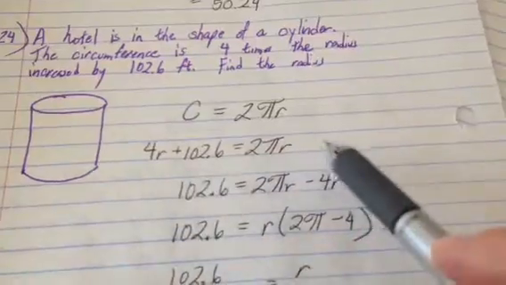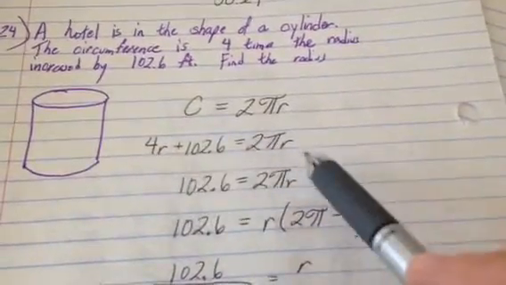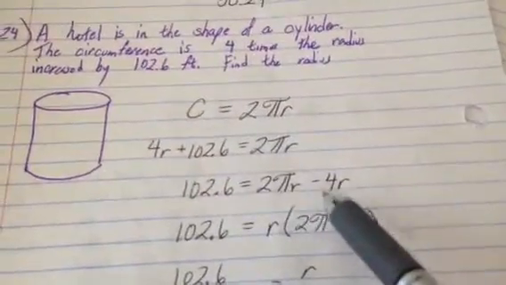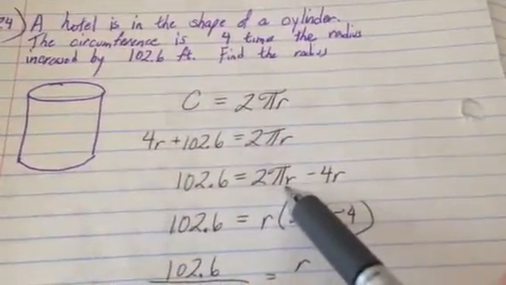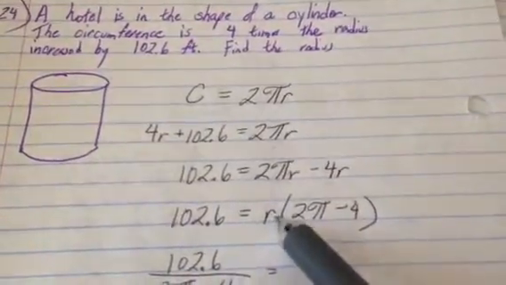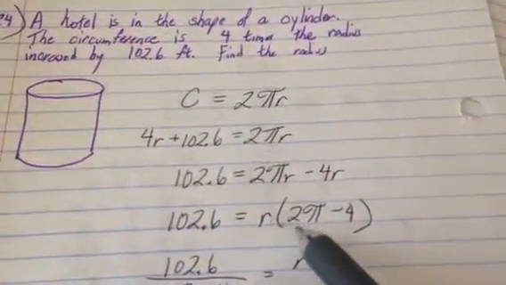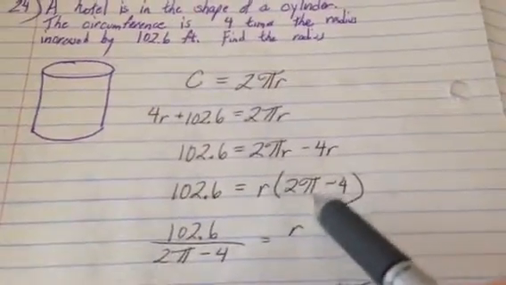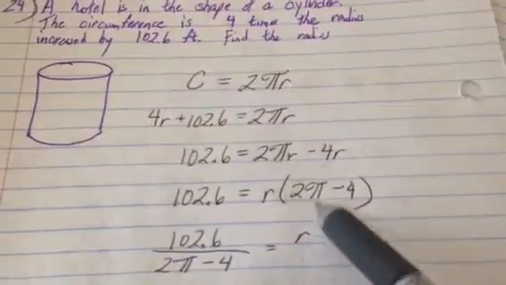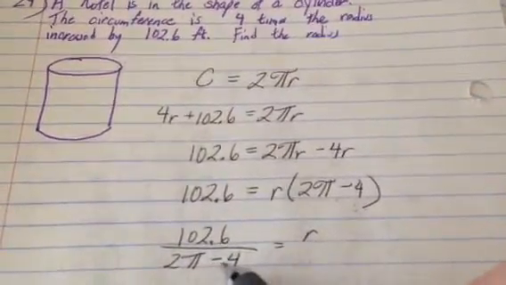We'll get everything with r on one side, so I'll subtract 4r from both sides. And then it's a little weird, it's hard to combine like terms because you got that pi in there, but just factor out the r from both of them. So I factor out an r, I get 2 pi minus 4, and now I'm free to divide by 2 pi minus 4. So if I divide both sides by 2 pi minus 4, I get this.